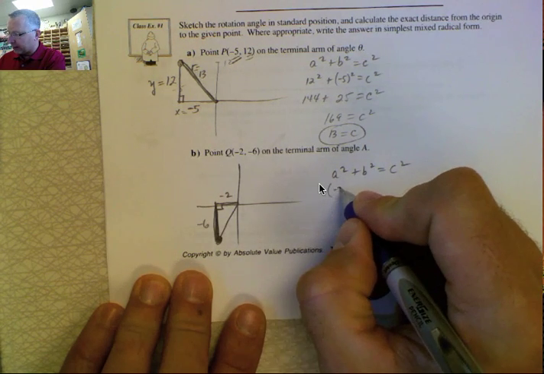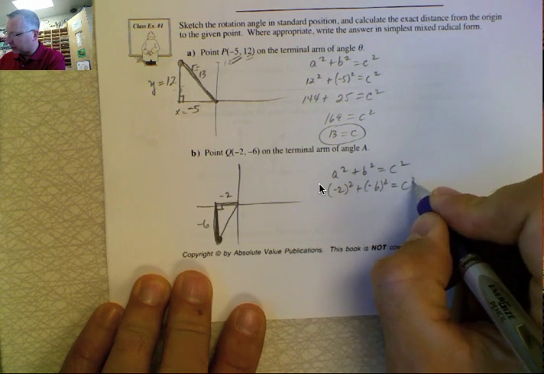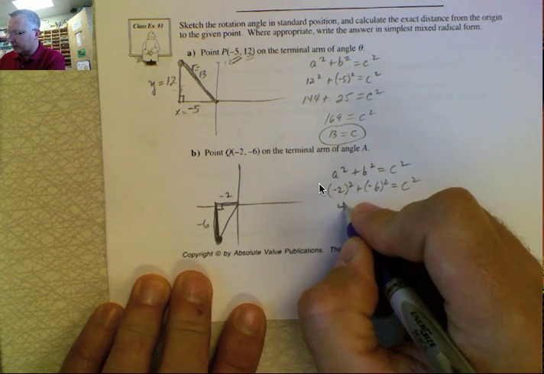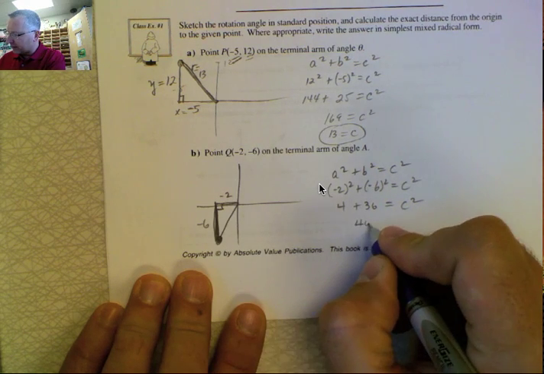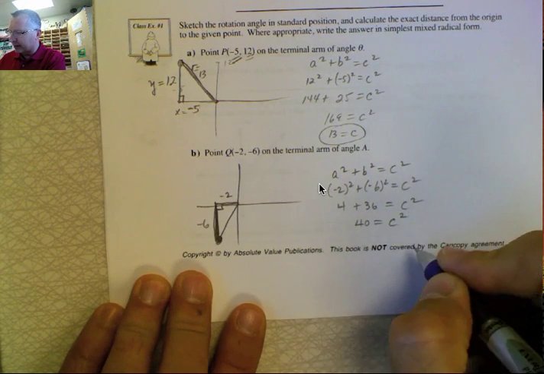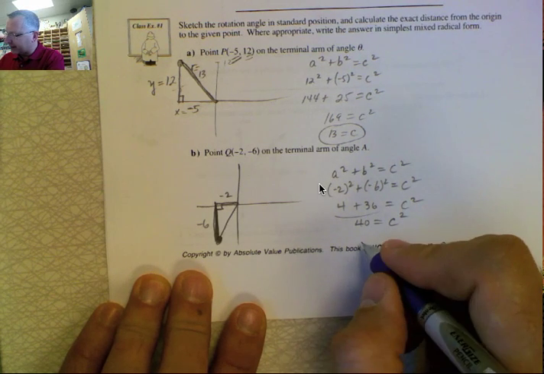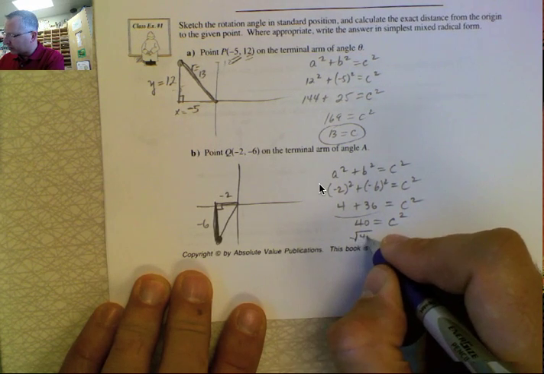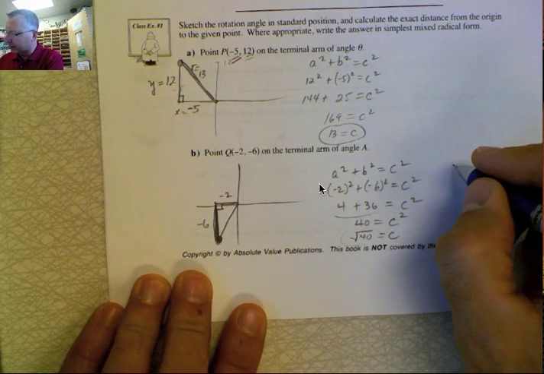So we get -2 squared plus -6 squared equals c squared. Well, this is 4 plus 36 is c squared. This is 40 equals c squared, because if you add the 4 and the 36, you get 40. Now to get c, we have to take the square root of 40. Now we always want to write our radicals in simplest form.